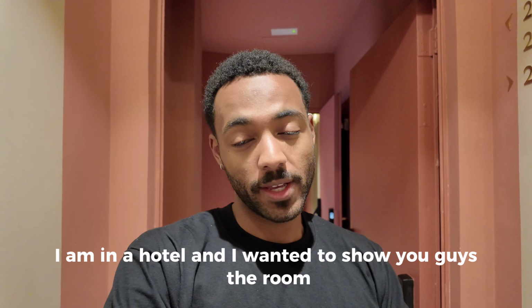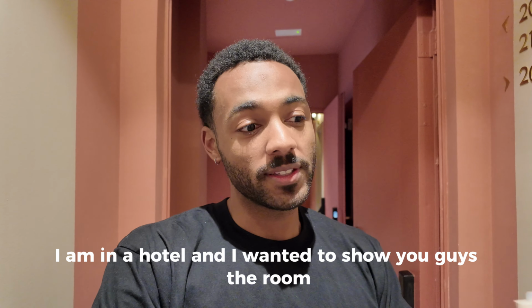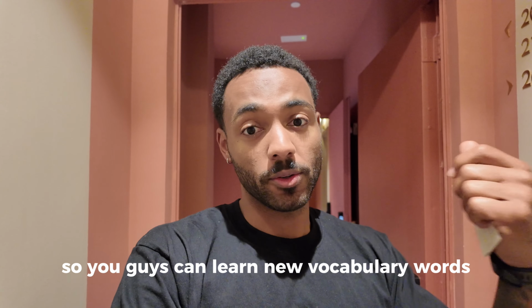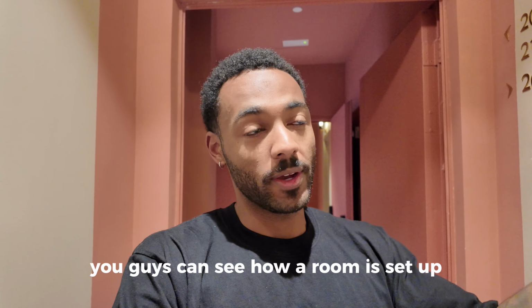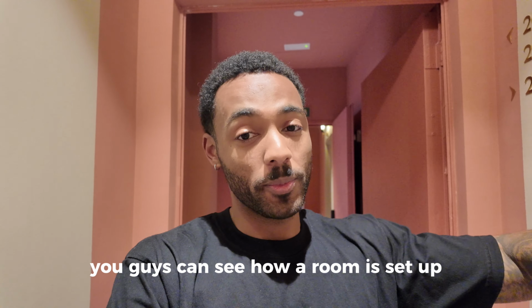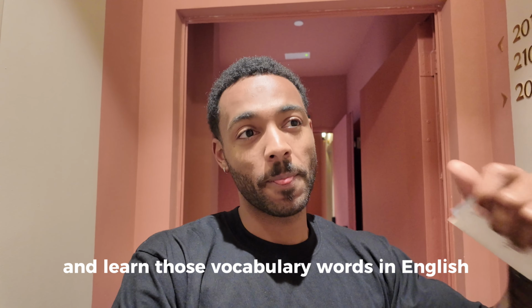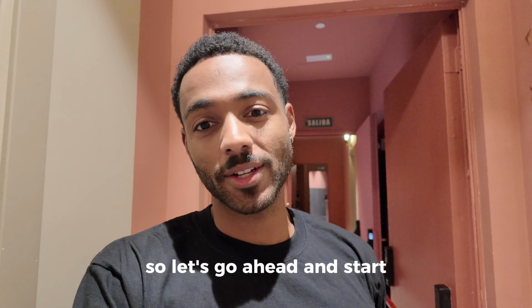I am in a hotel and I wanted to show you guys the room so you guys can learn new vocabulary words. You guys can see how a room is set up and learn those vocabulary words in English. So let's go ahead and start.